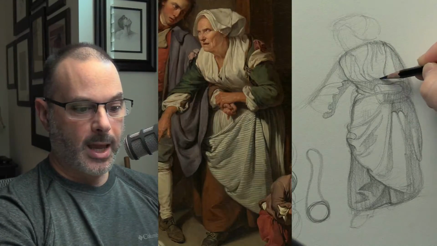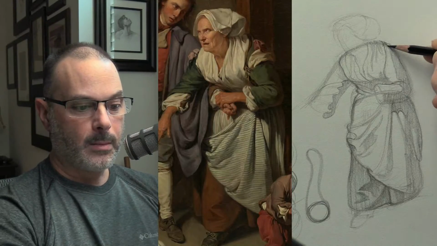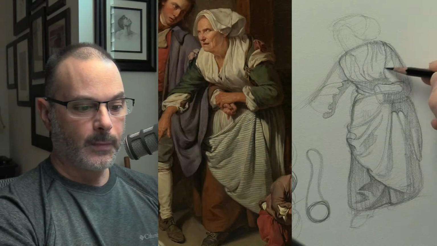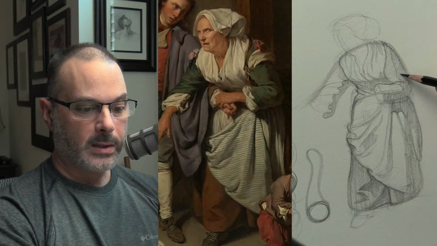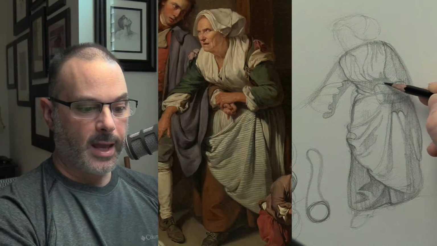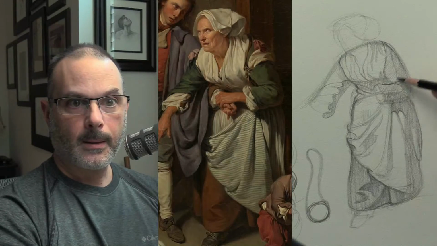I'm putting in some shadow shapes. I'm keeping my lights light. Now I'm going to shade this on a diagonal, so I'm using a different pencil stroke direction. Let's shade that. It covers some of my mistakes.